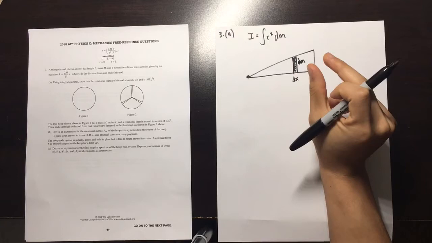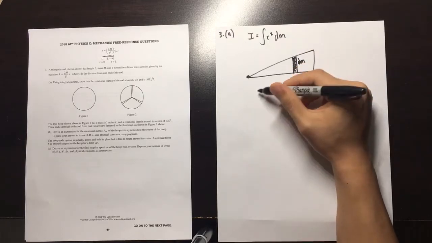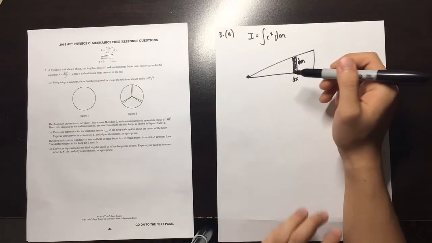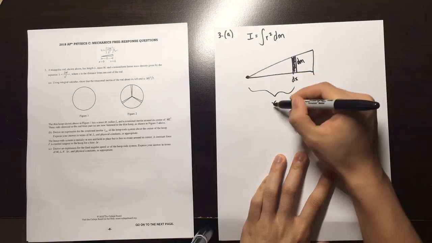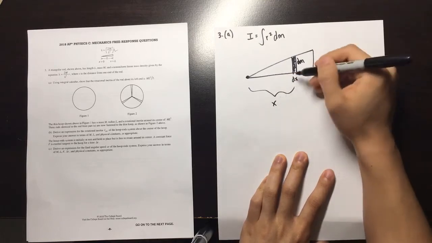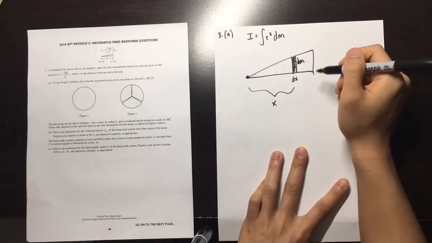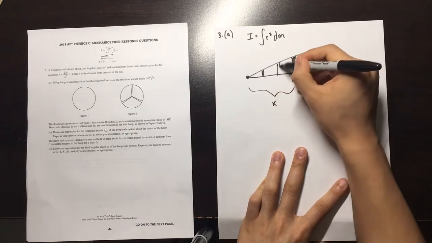The amount of rotational inertia that this element contributes will be r squared, or in this case they use x in this notation, x squared, where x is this distance, x squared times dm. Now you want to add up all those little contributions of each element.